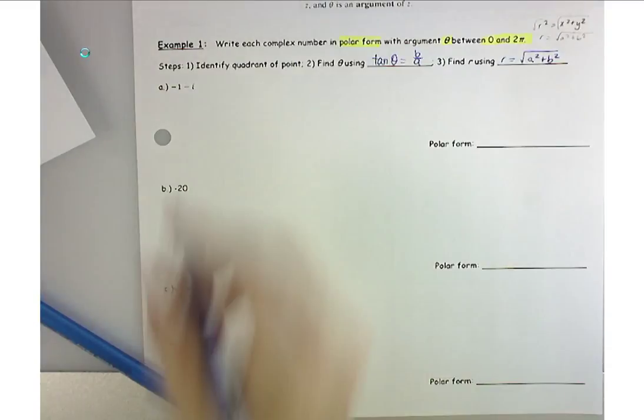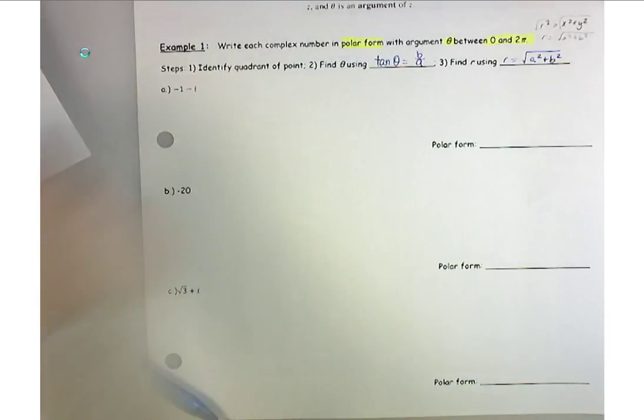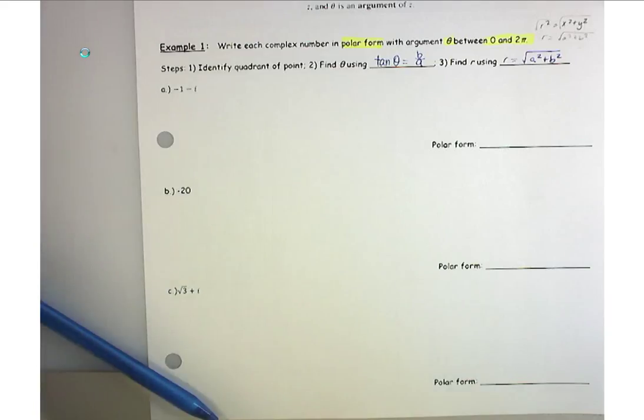Okay, so for number 1, what you should have done is, well, you didn't necessarily have to graph this. I like to graph it so that you can see this representation.